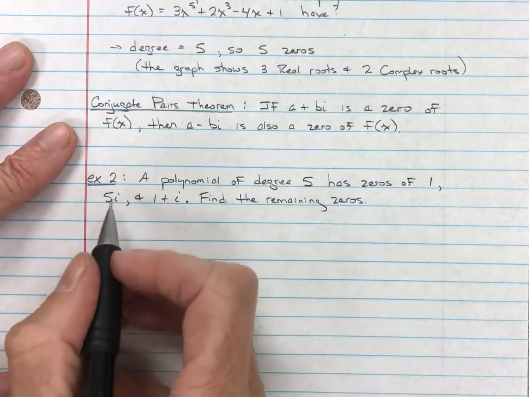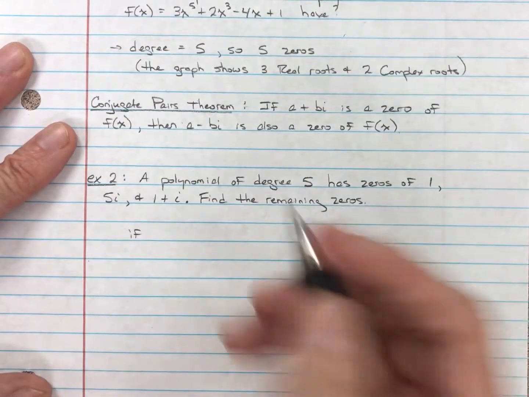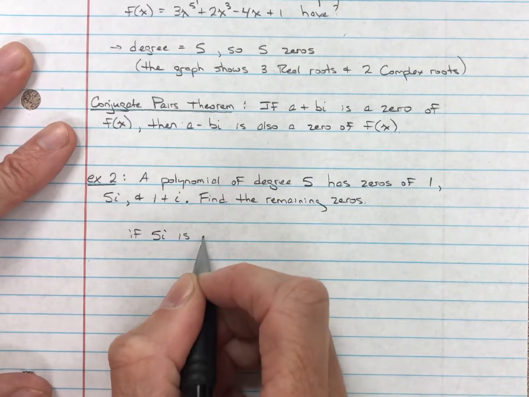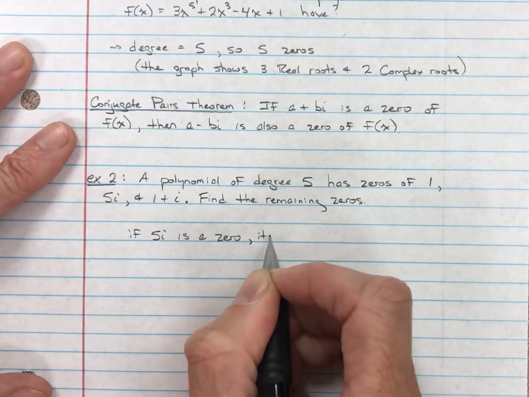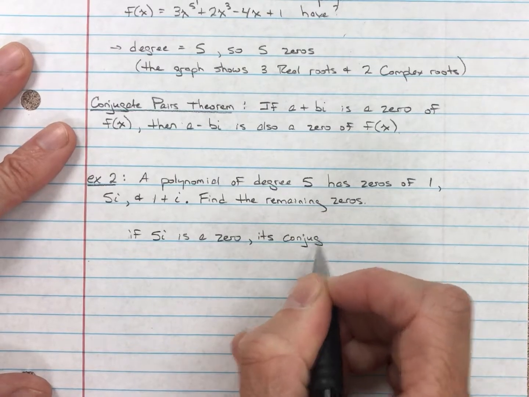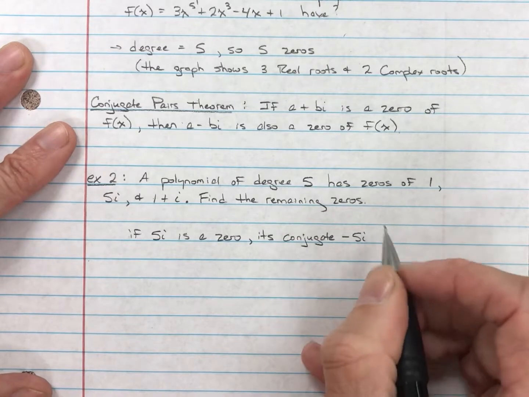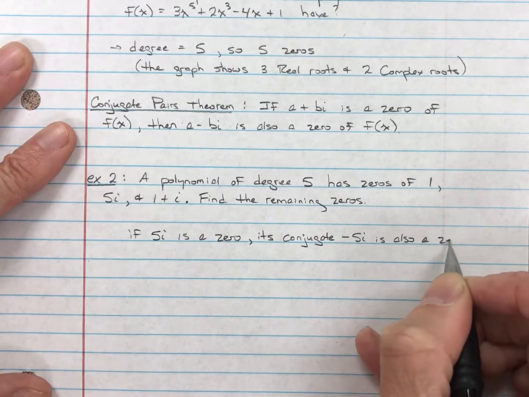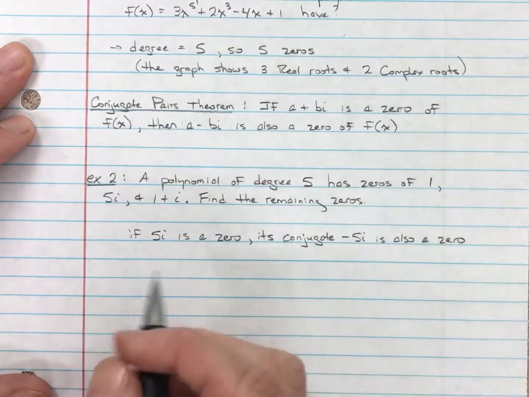So we know, hey, wait a second, 5i. If we have 3 given, we have 2 more to find. Well, if 5i is a zero, its conjugate negative 5i is also a zero, because conjugate roots come in pairs right up here.